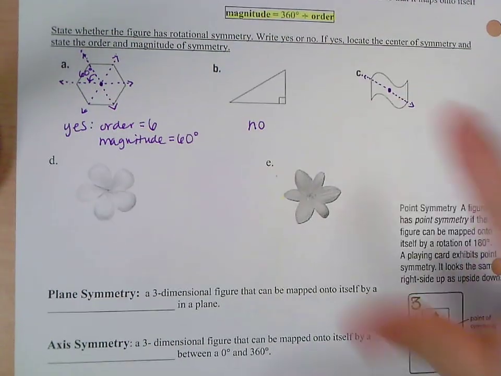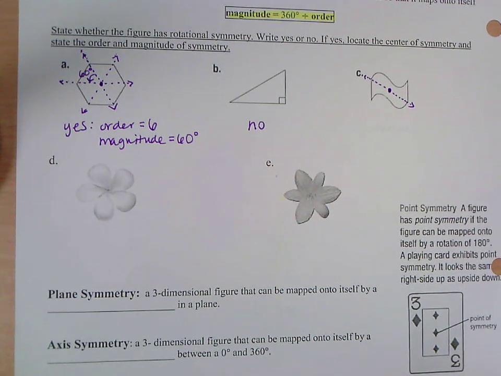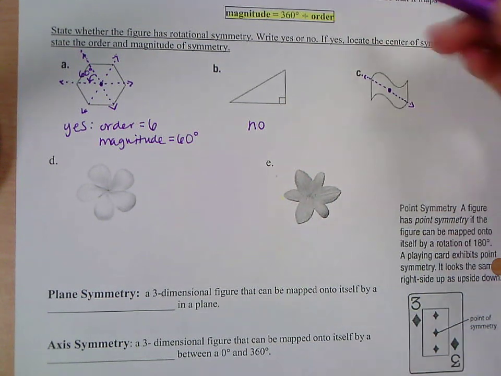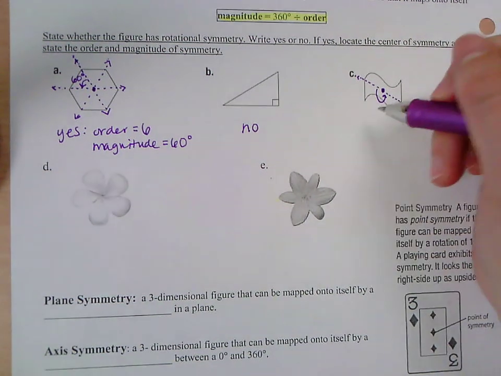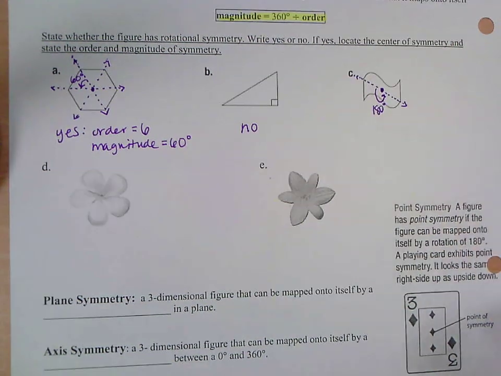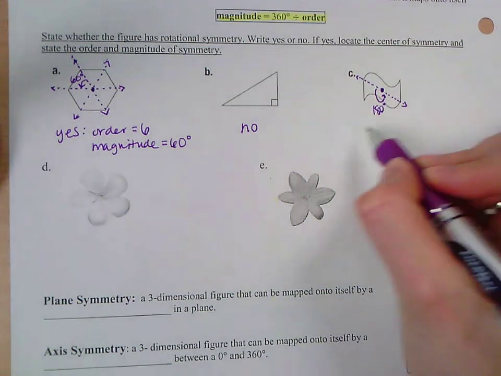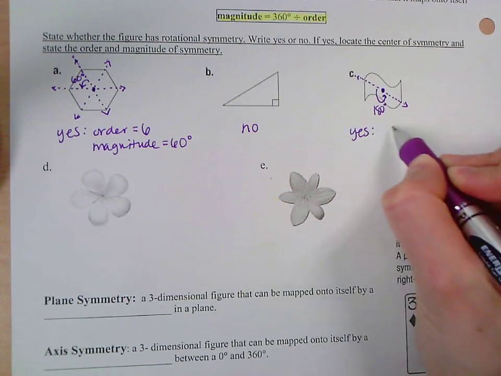So I've kind of turned it. Well, actually, what angle of rotation would that be? How far would you have to rotate it for it to map onto itself? What'd you say? 180, yes. So this would be a 180-degree rotation going around half of a circle. So if I rotate it 180 degrees, I'm going to map the image onto itself. It's going to look the same.